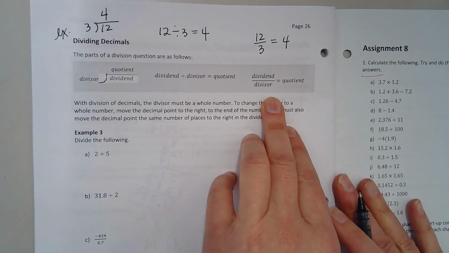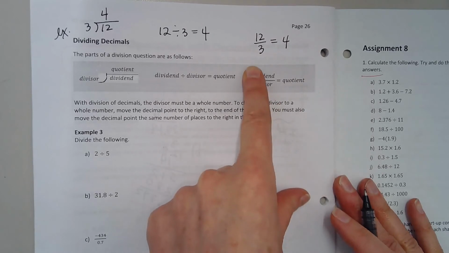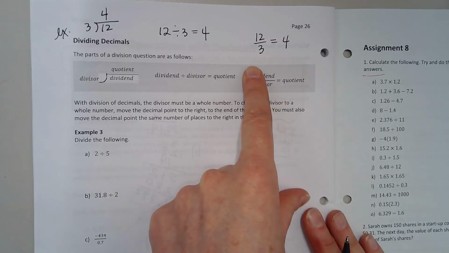So just so you know, like I said, this is our most common way because it's in fraction form, right? We do a lot of work in fractions.